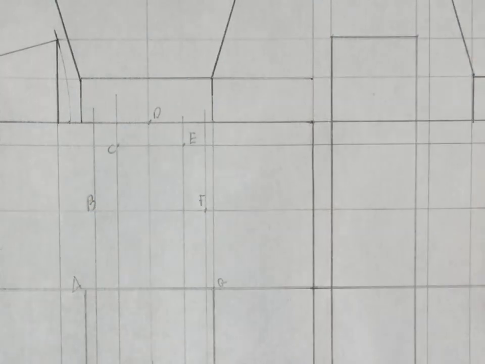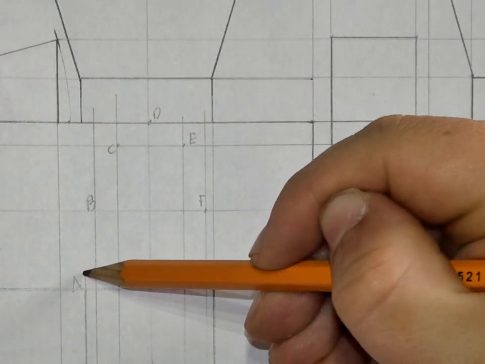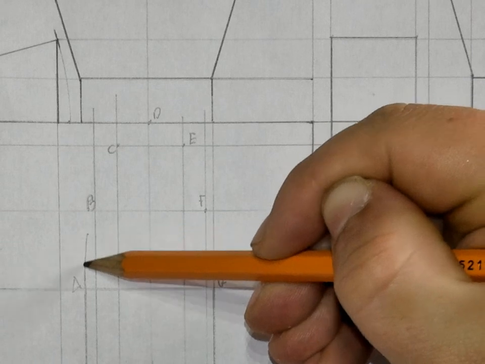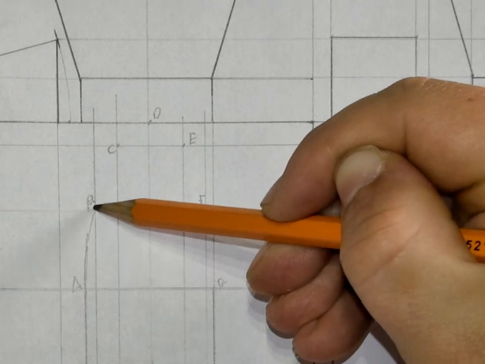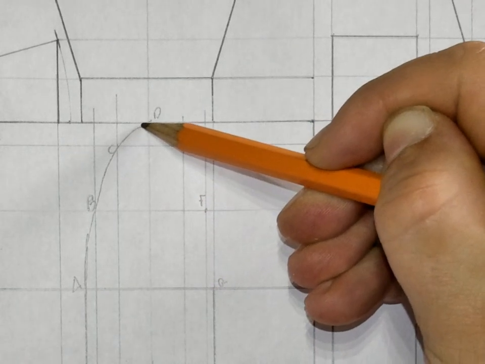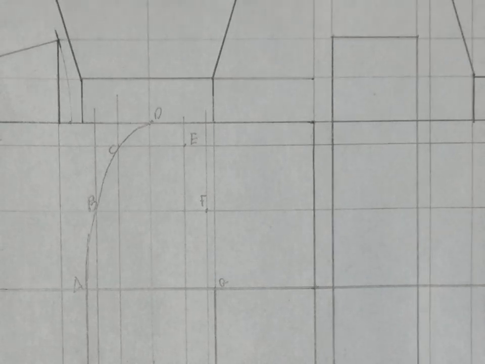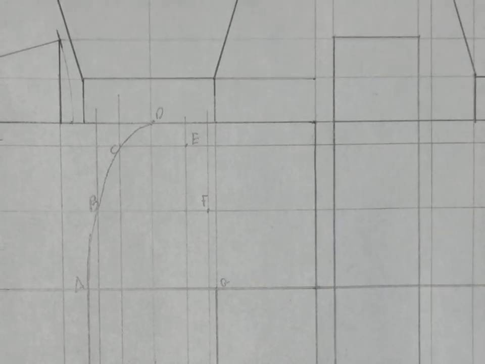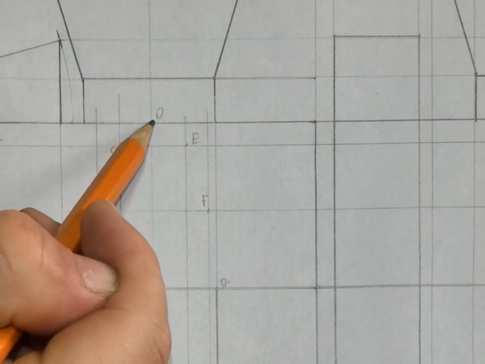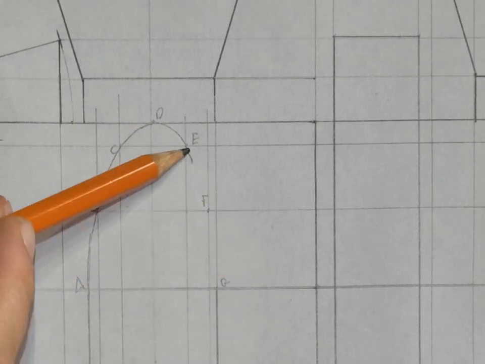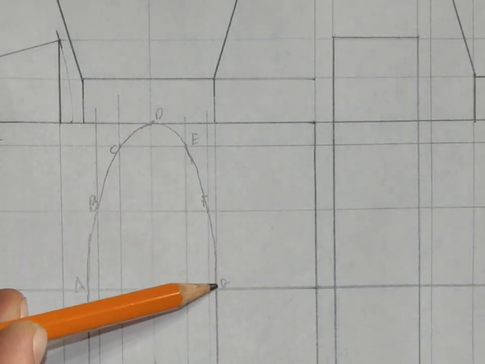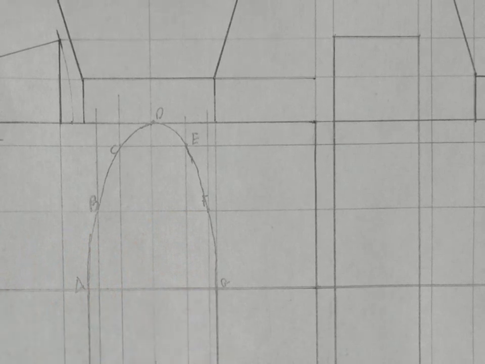There's A. Right, so freehand sketch them in, keeping them nice and neat inside the curve. Get up out of your desk if you have to, or untape the sheet. Now, there's the curve done.